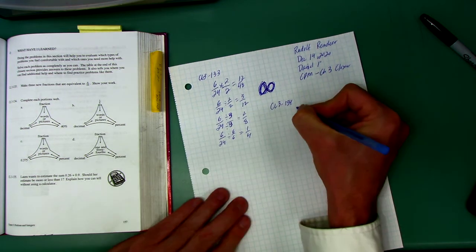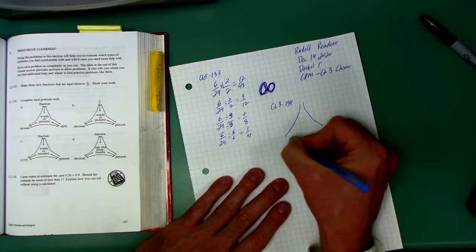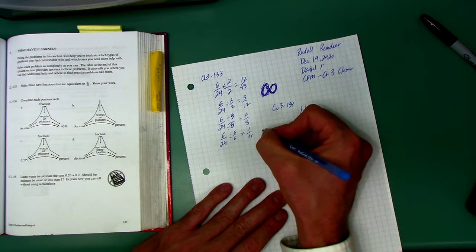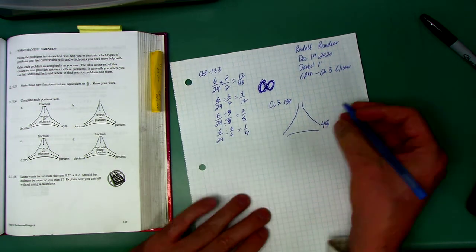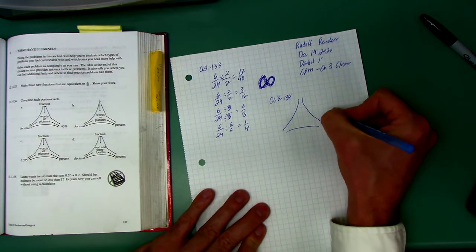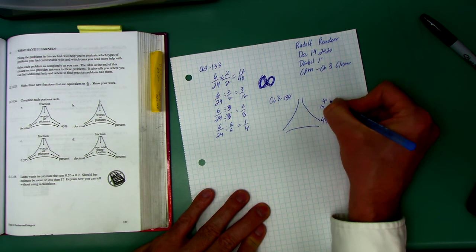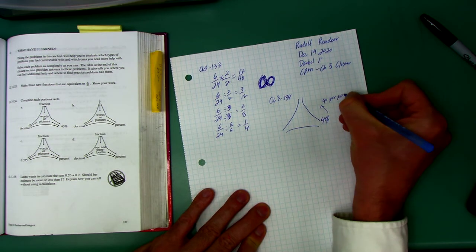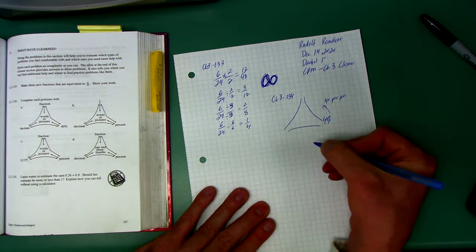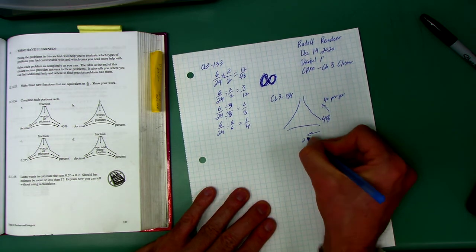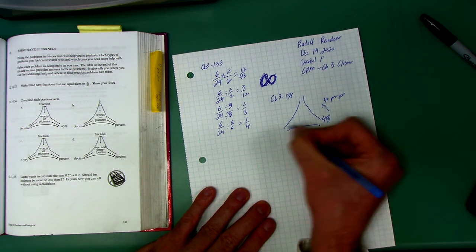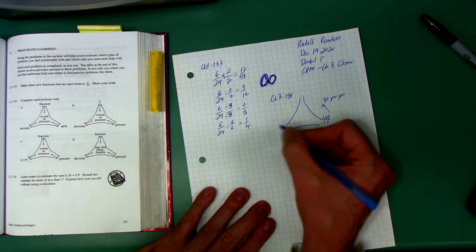CL 3-134. We're doing the portions webs, with fraction, decimal, percent, and words. We're doing 40% here. I'll give you a hint: 40% is 40 per 100, and then simplify. And remember, to change it to a decimal, you move it 2 spots that way. So 40, boom, boom.